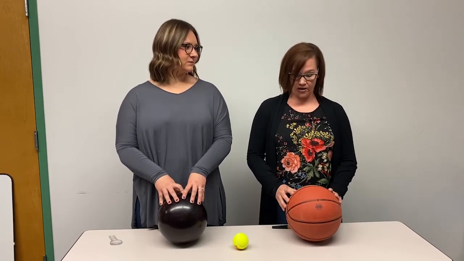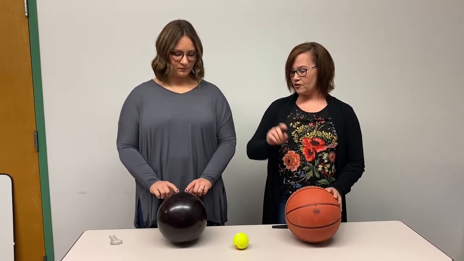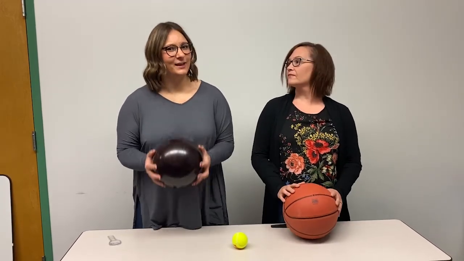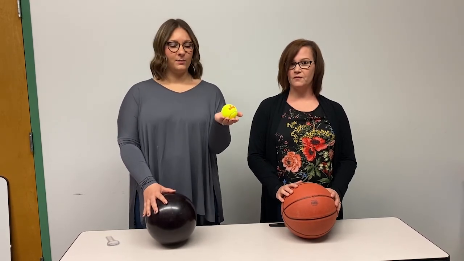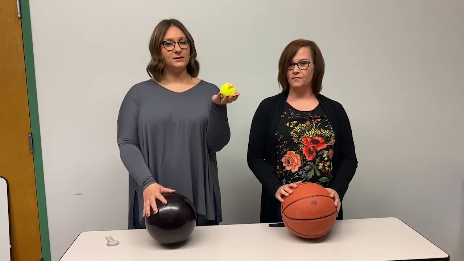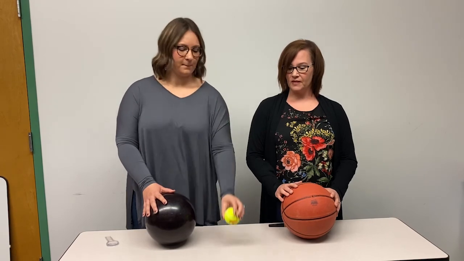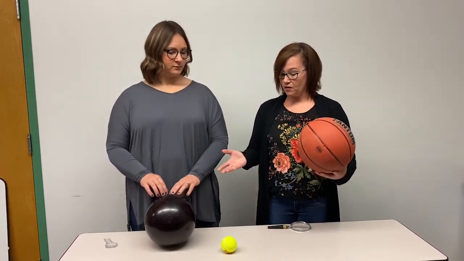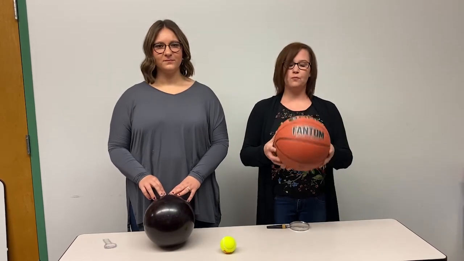So let's think about what would happen if we were to roll these down a ramp and make some inferences. I can infer that the heavier ball will go further because it's really heavy. I can infer that this light one wouldn't go as far because it's super, super light and doesn't have as much mass. And since the basketball has mass in between the bowling ball and the tennis ball, it would probably go in between the two of them. Let's wait and see if our inference is correct.